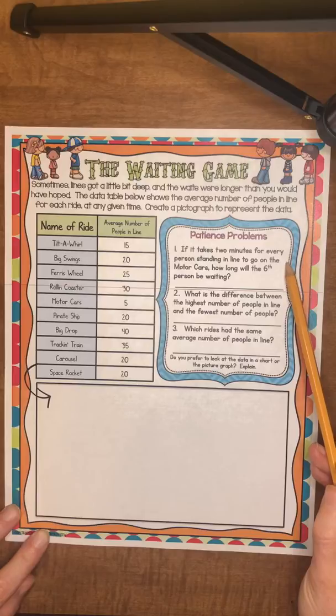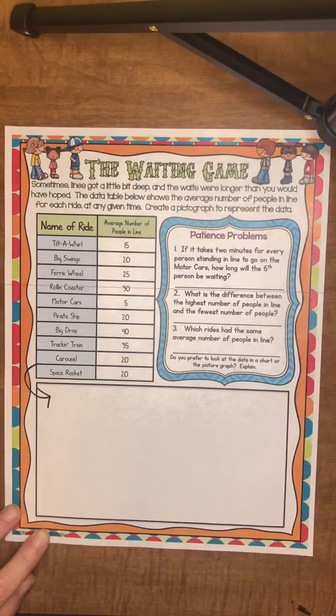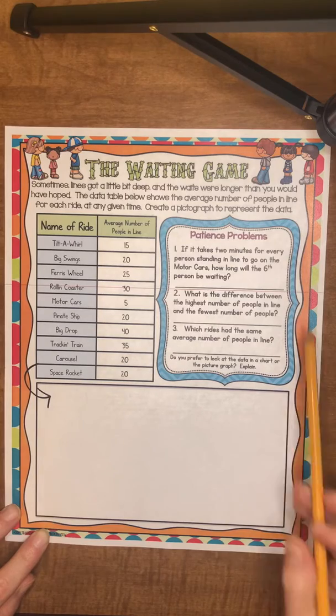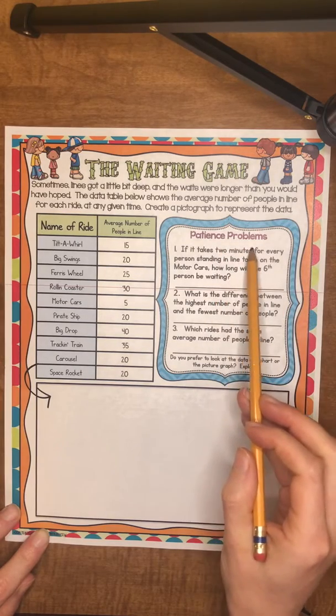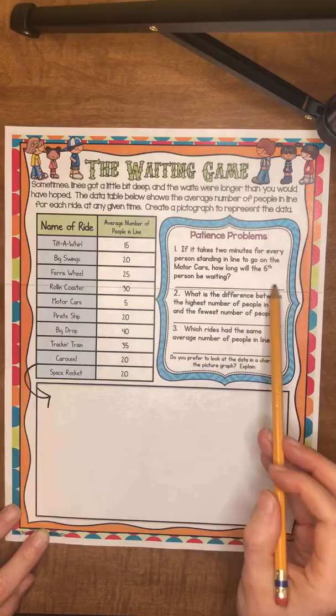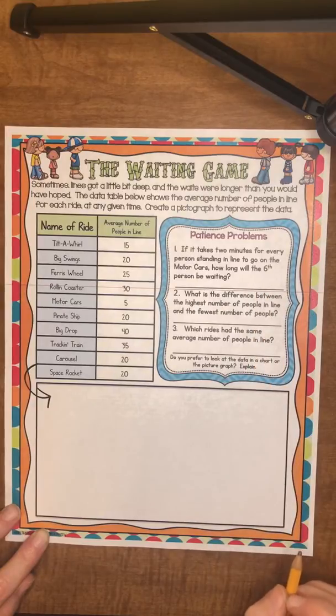questions. So, patience problems. Number 1, if it takes 2 minutes for every person standing in line to go on the motor cars, how long will the 6th person be waiting? Okay, so you're supposed to be using that 2 minutes and the fact that this is the 6th person to try to figure out how long will they be waiting.